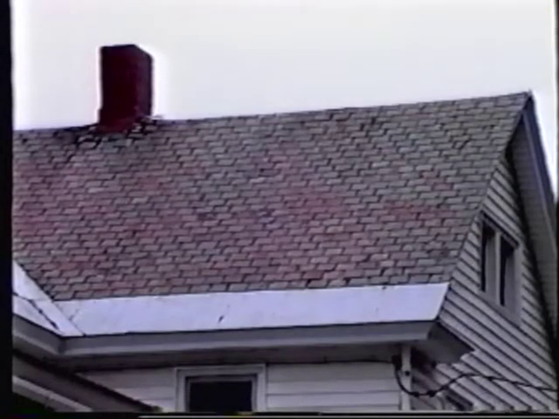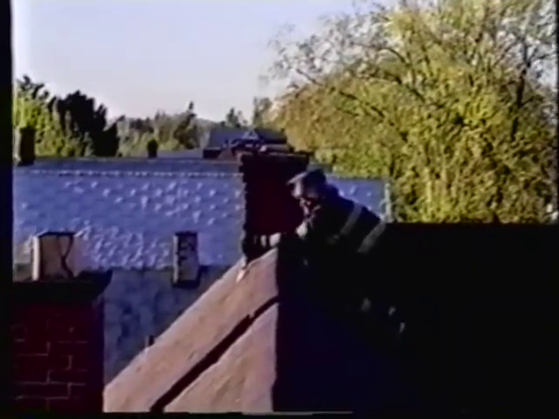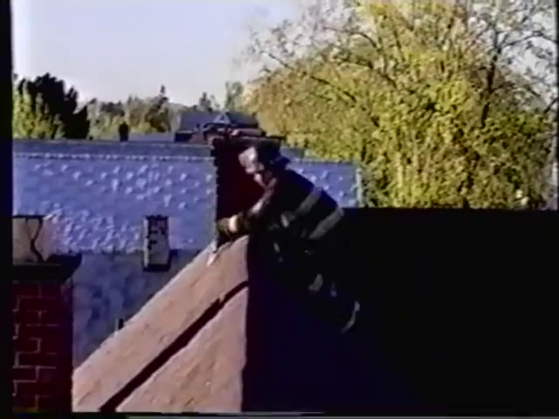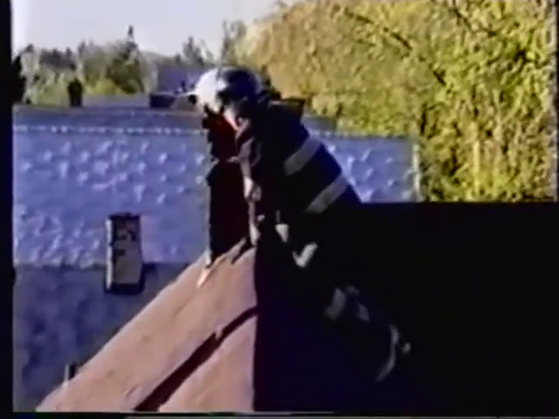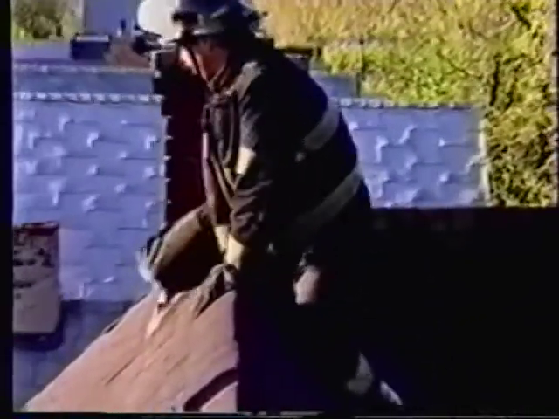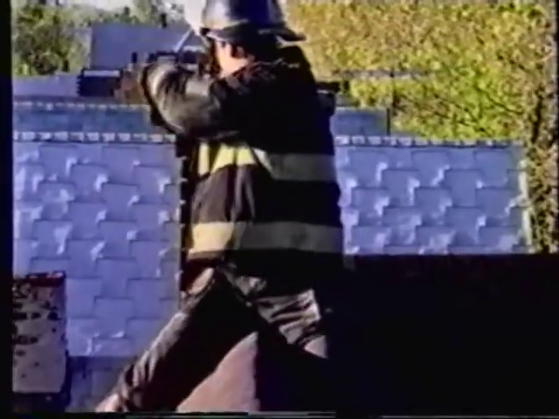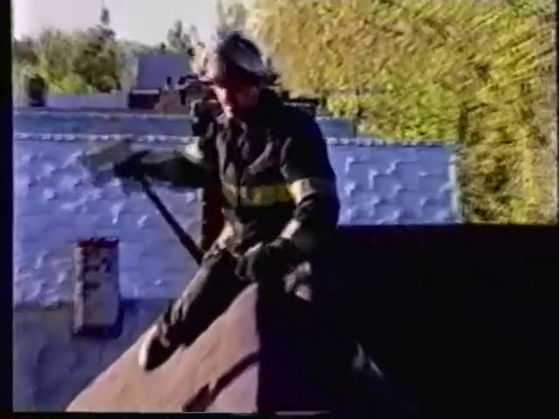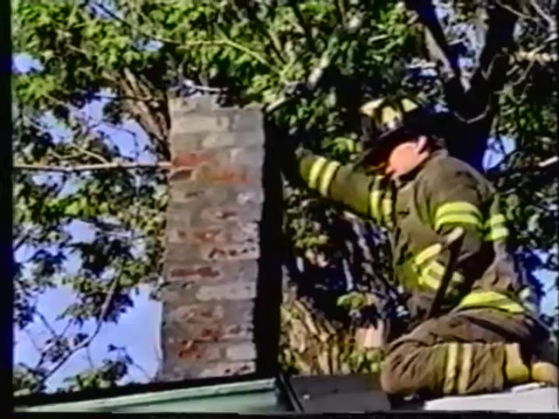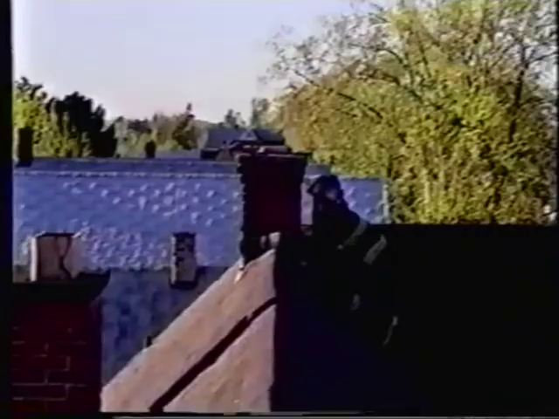If any obstructions, such as a chimney, are encountered, the obstacle should be passed using handholds on the roof. If the chimney is too large to span with your arms, avoid grabbing the chimney high up. In many cases, the mortar has deteriorated and the chimney will not support the weight of a firefighter. Grab the chimney as close as possible to the roof surface.